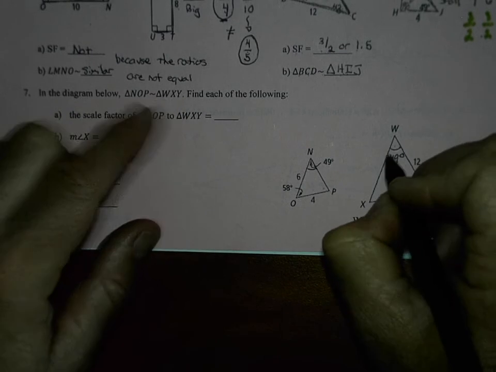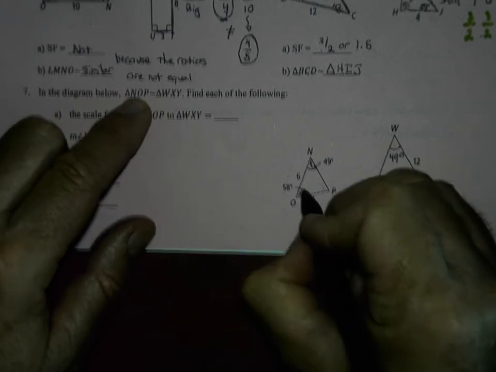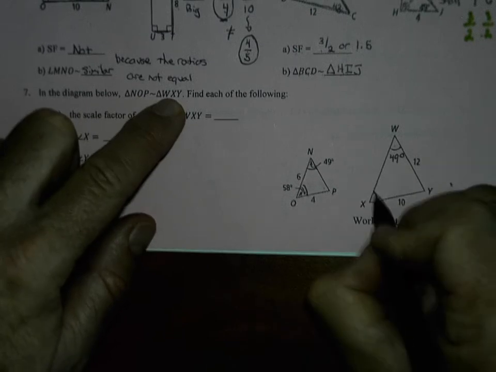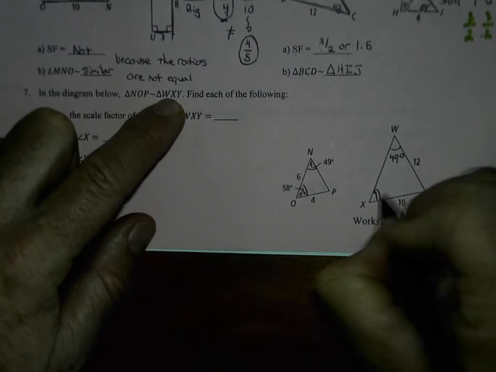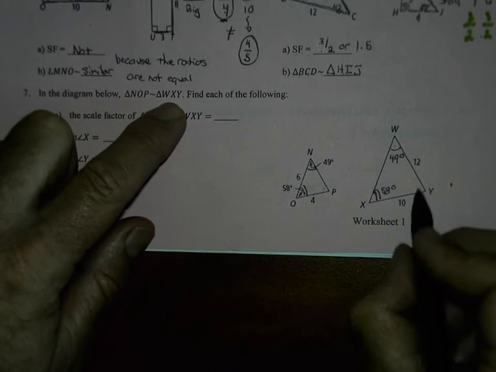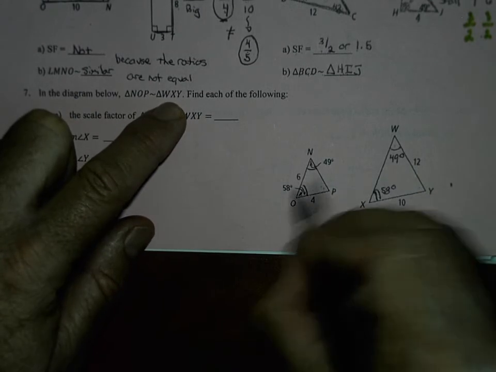The second letter O, which is 58 degrees, is going to be the same as the second letter here, which is X. So that means X has to be 58 degrees. And then the third letters, P and Y, are going to be the same. Okay, so let's find them first.